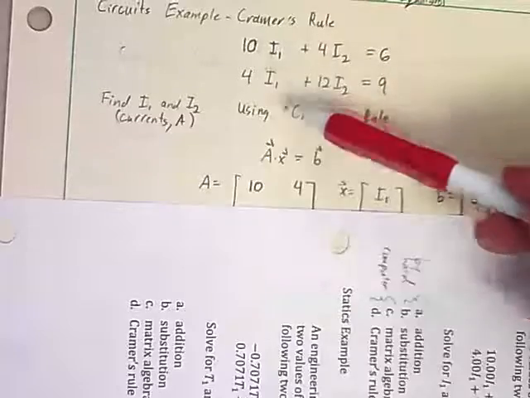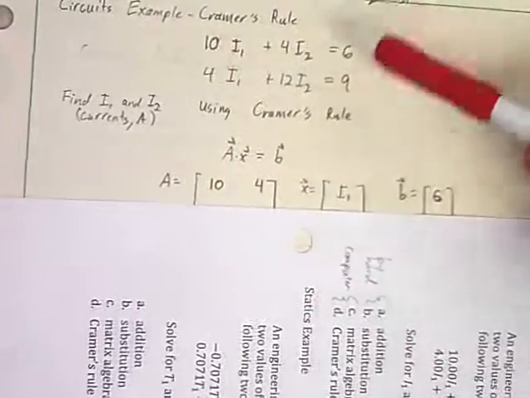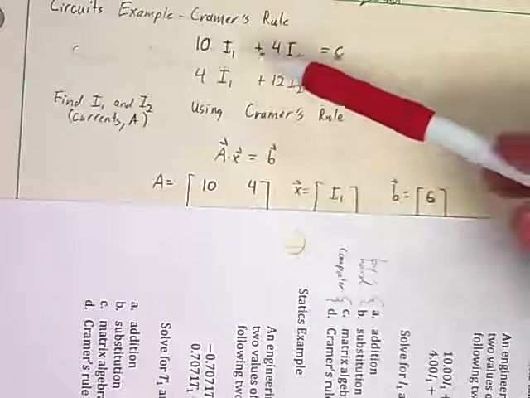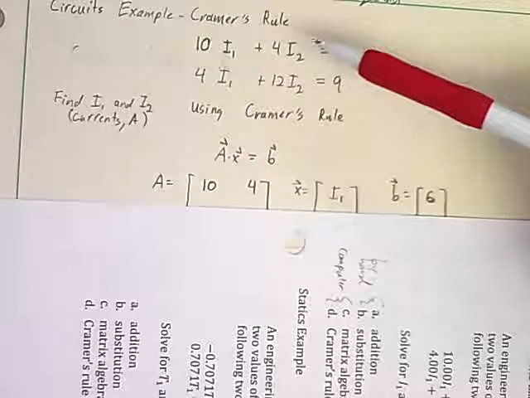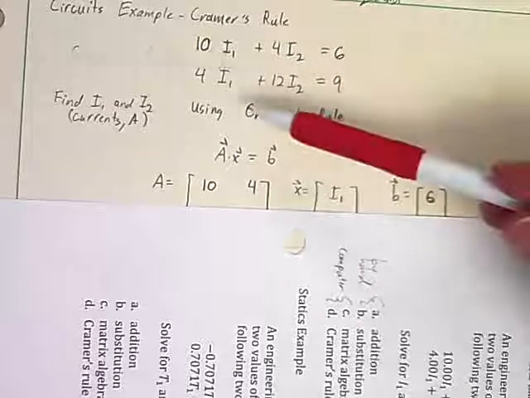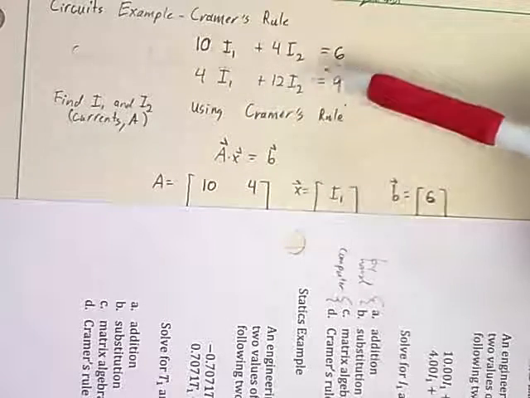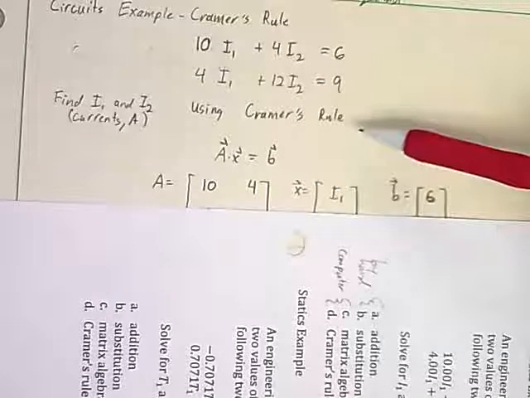two currents, I1 and I2, measured in amps. We know they fit this system of equations: 10 times I1 plus 4 times I2 equals 6, and 4 times I1 plus 12 times I2 equals 9. And we want to solve using Cramer's rule.